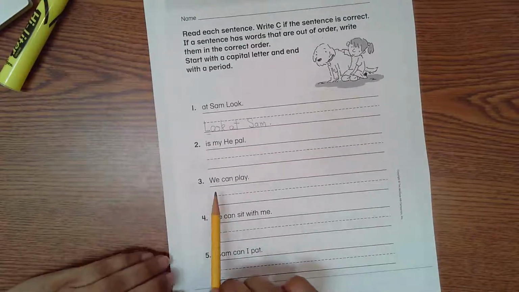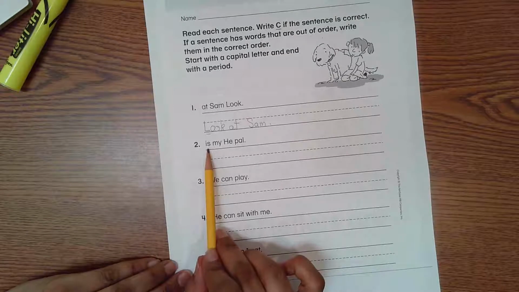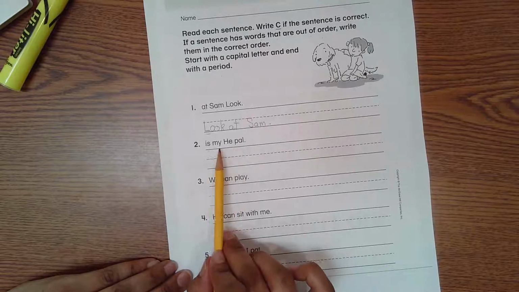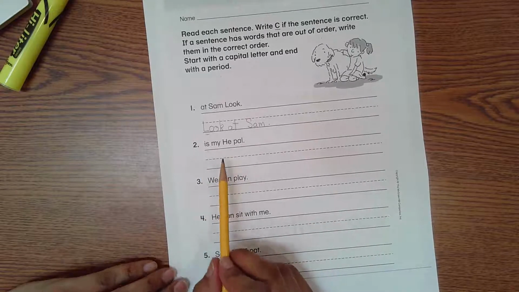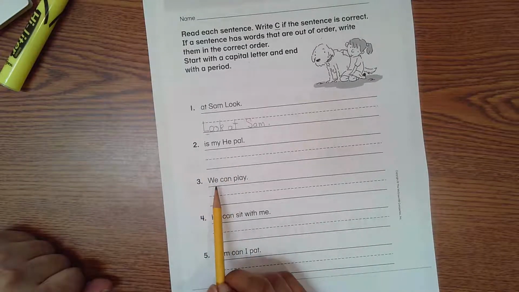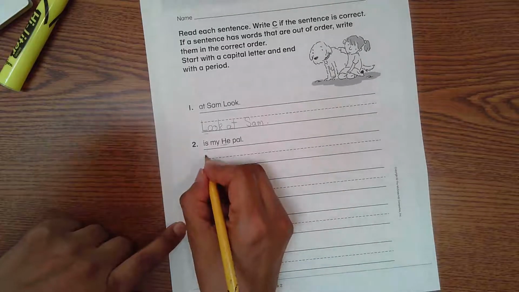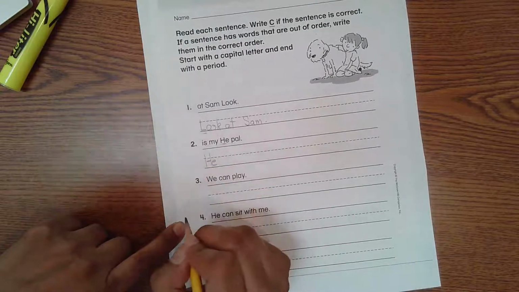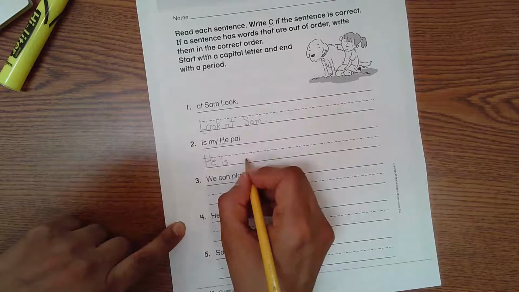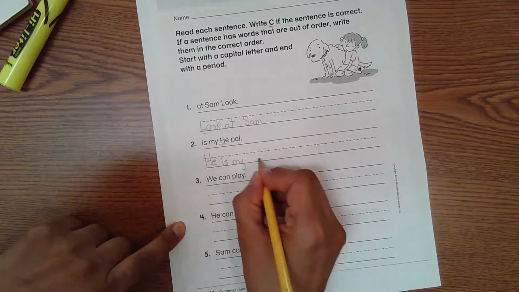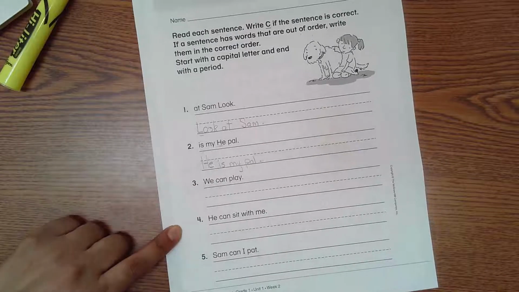All right, I'm gonna do number 2 for you. Is my he pal? I don't think this is in the right order because it doesn't make sense to me. So I'm gonna start with my capital letter. He is my pal. Then add a period.